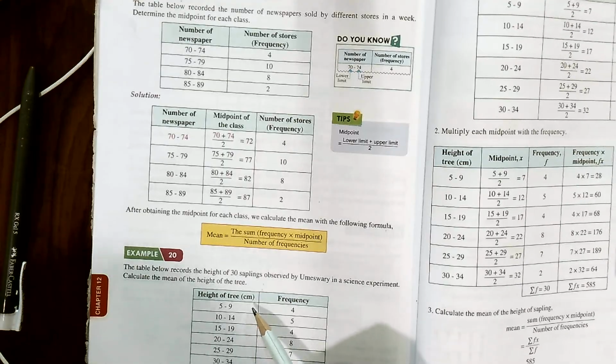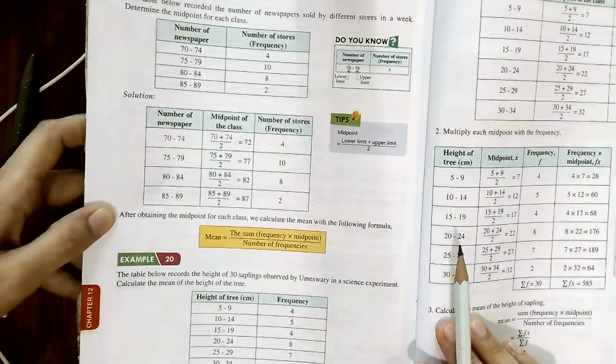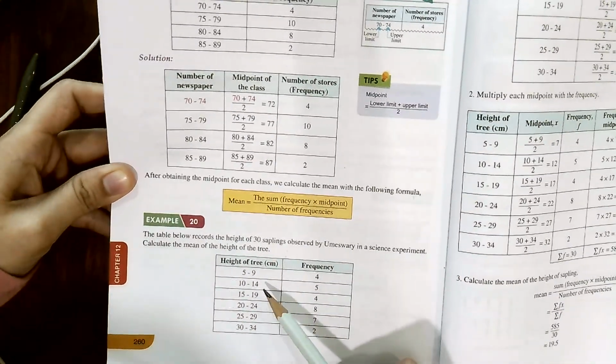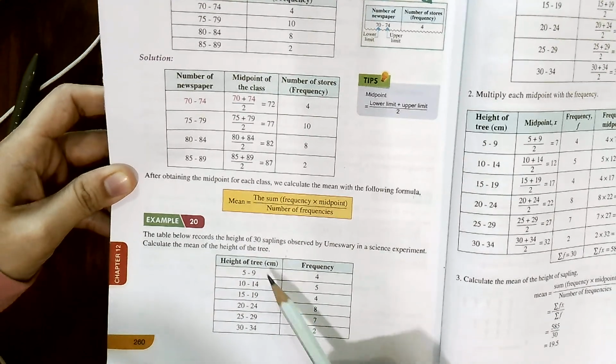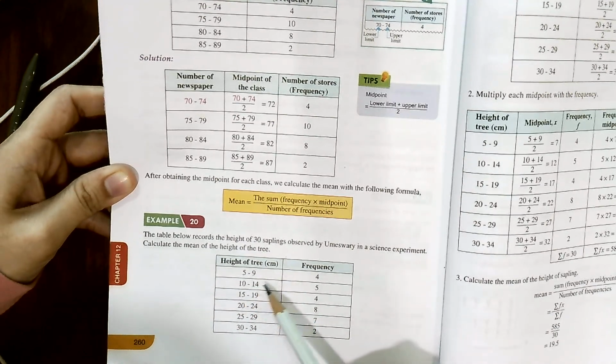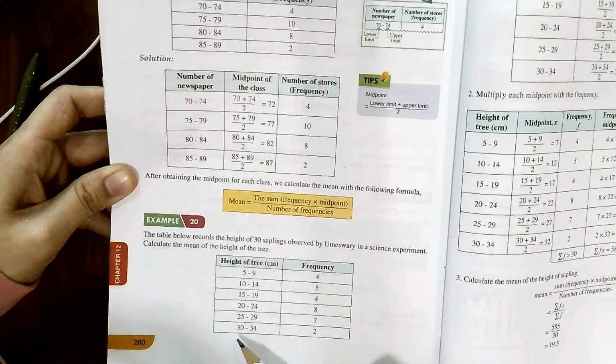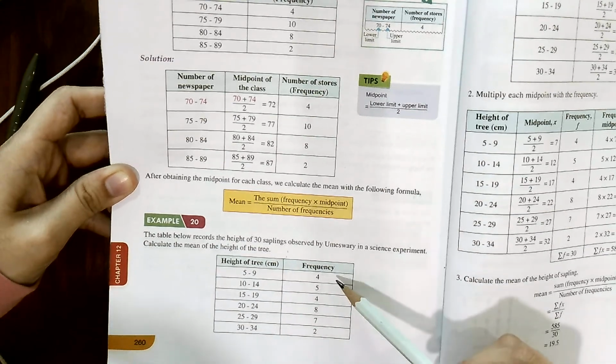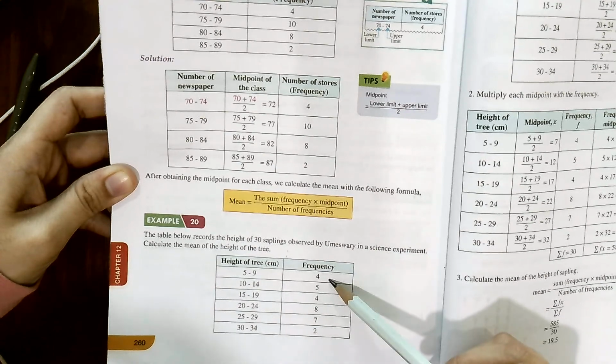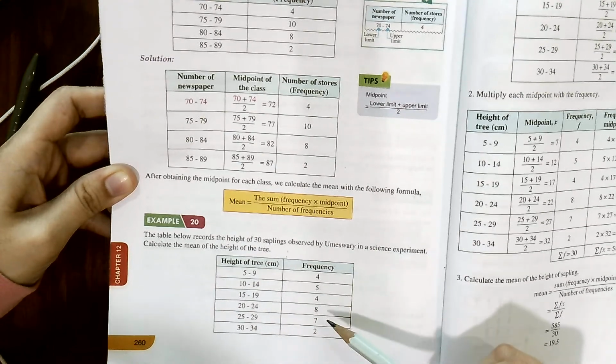Okay, so we have this class interval, height of sapling in centimeters. We have 5 to 9, 10 to 14, 15 to 19, 20 to 24, 25 to 29, 30 to 34. So here's the frequency 4, 5, 4, 8, 7, 2.